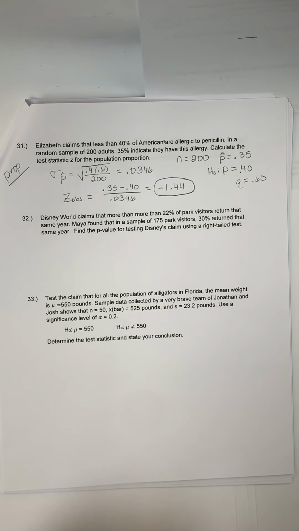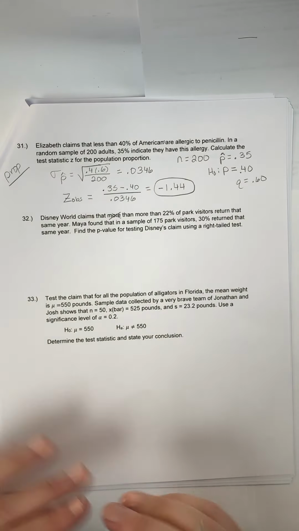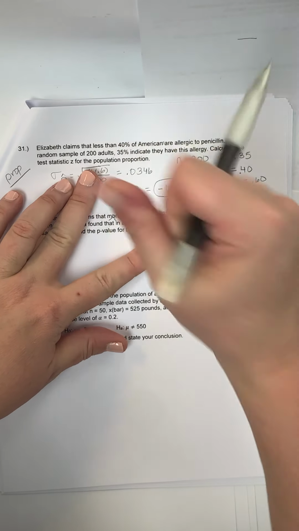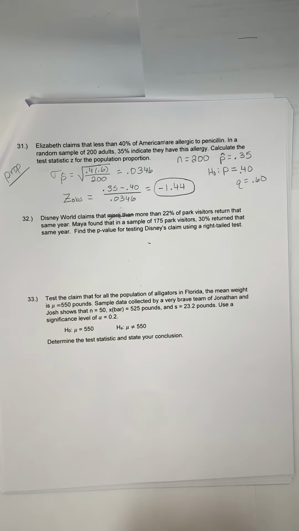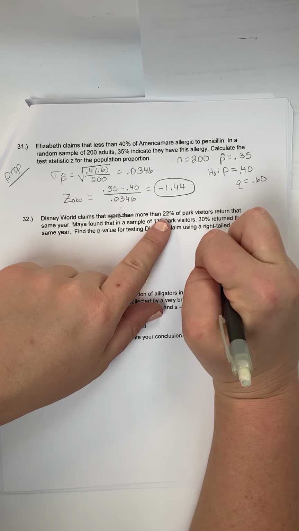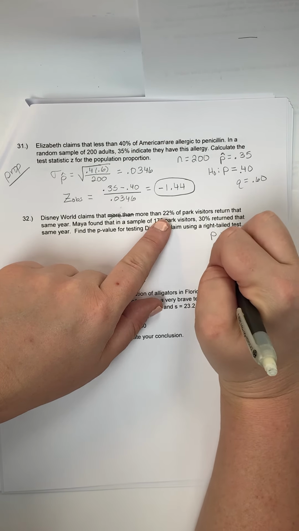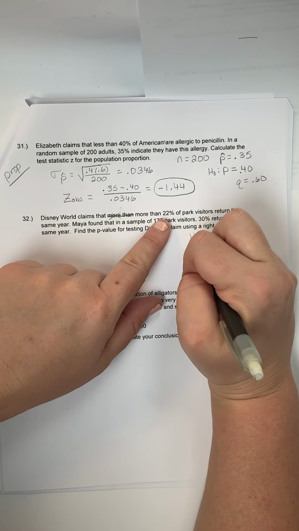Now we're going to Disney World. Disney World claims that more than 22% of park visitors return that same year. So that's our claim. That's our P. Okay, means we need a Q, 1 minus P. All right, this would be our null.